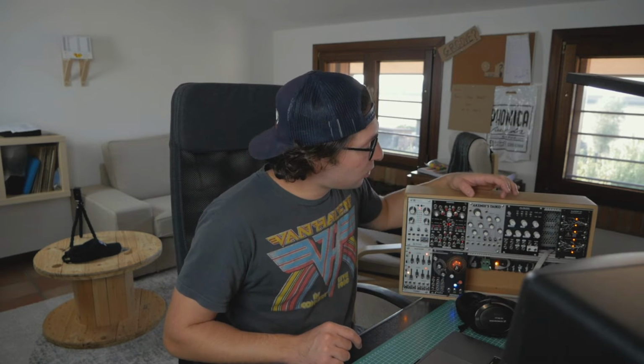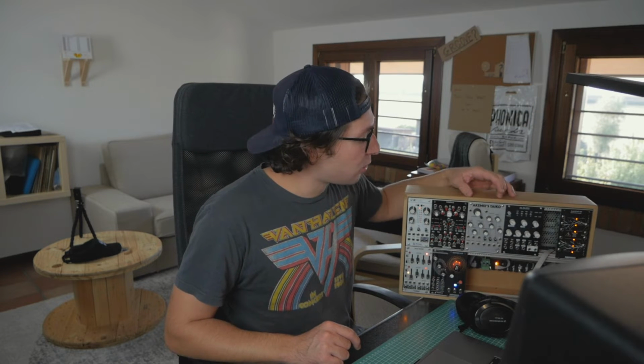The second oscillator, a Chemist Tycho, is an FM synthesizer, so you can choose between different waveforms, and each one of these waveforms modulates another set of waveforms. So also here there are many possibilities.